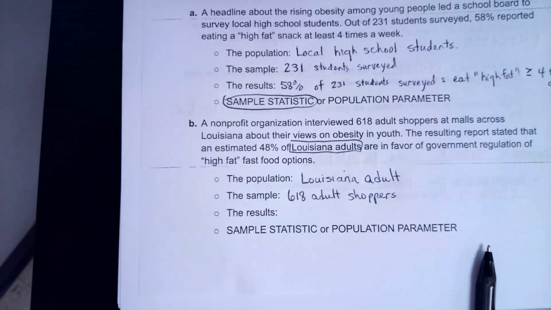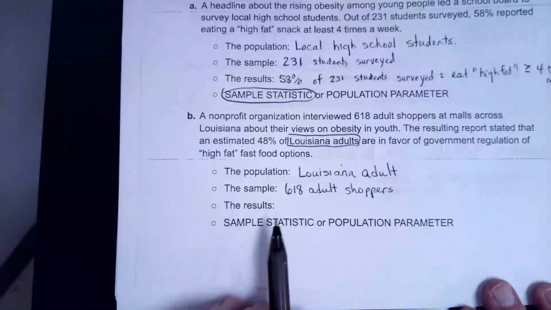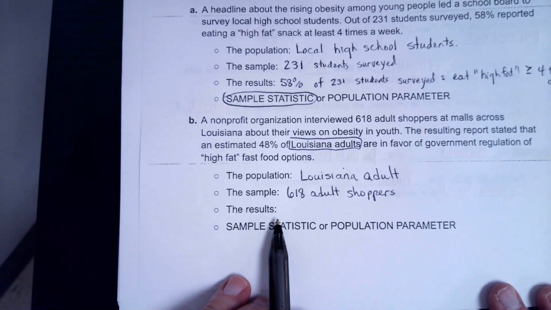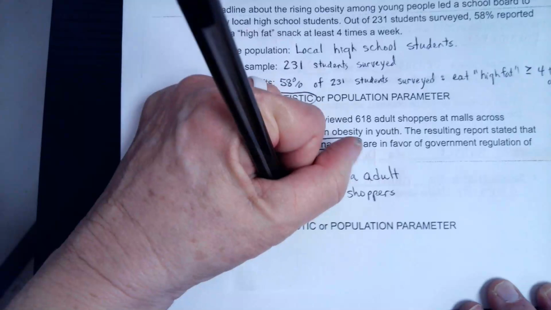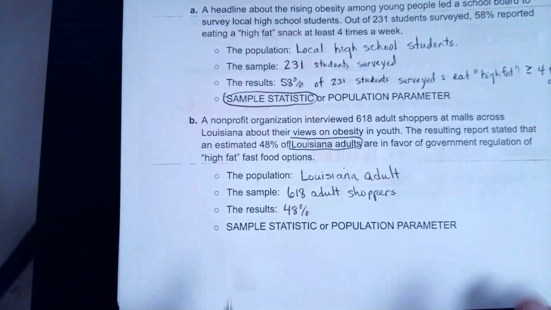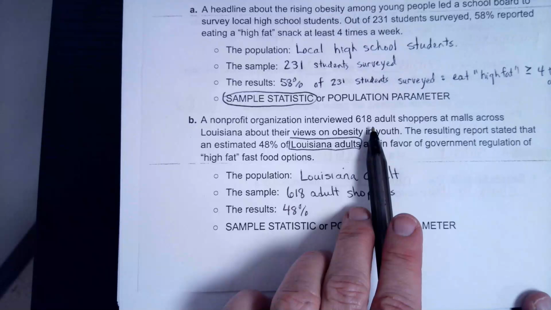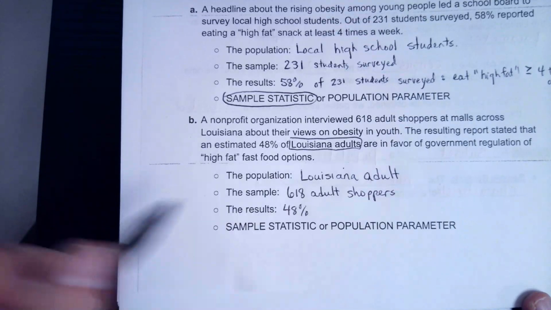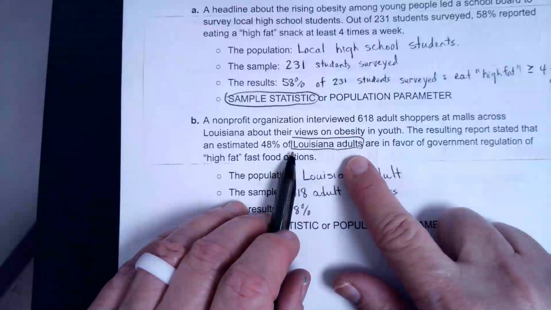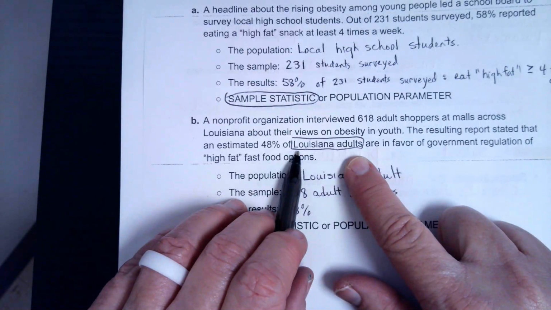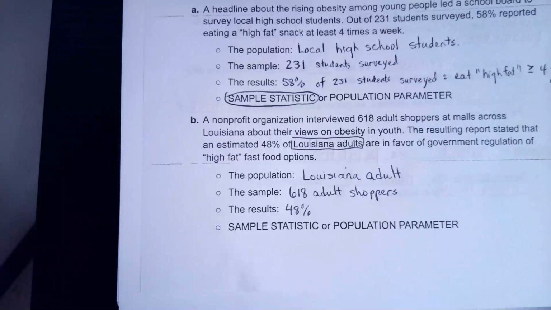Hayden, what were the results? 48% out of 618, but it's not just the shoppers who are in favor. Okay, they're in favor, but it's 48% out of Louisiana, so they're applying their statistic to the whole group here.